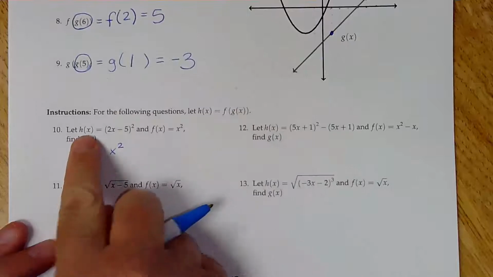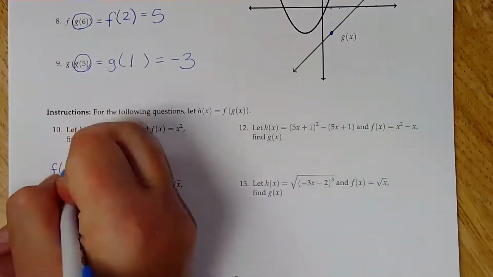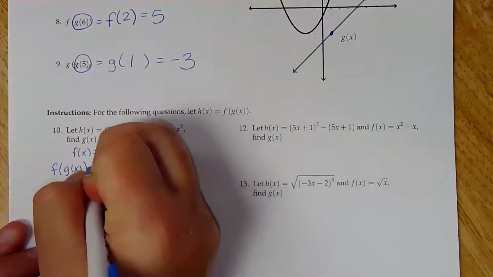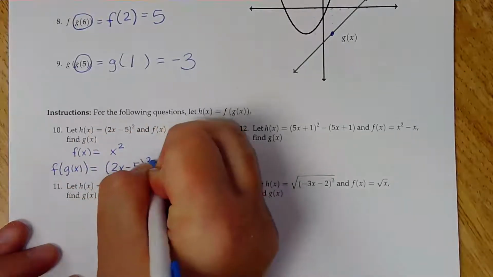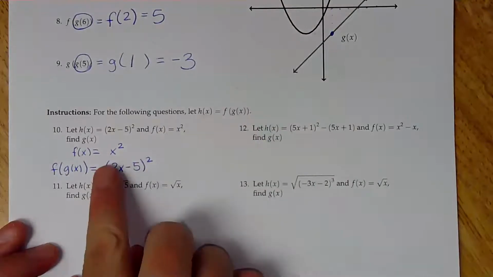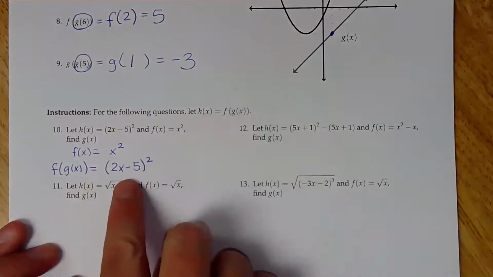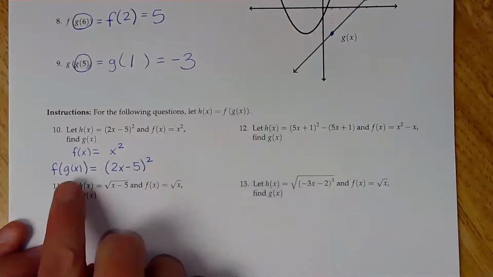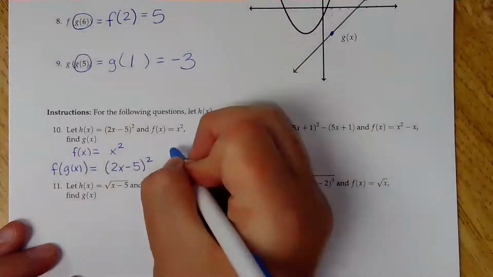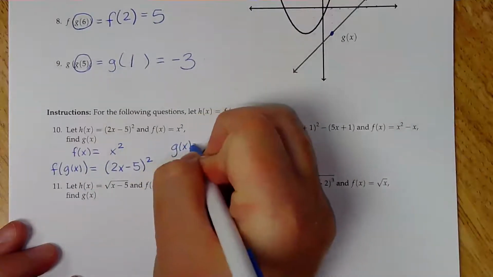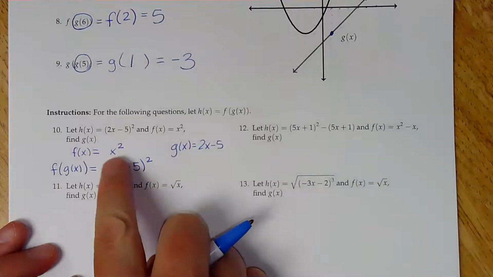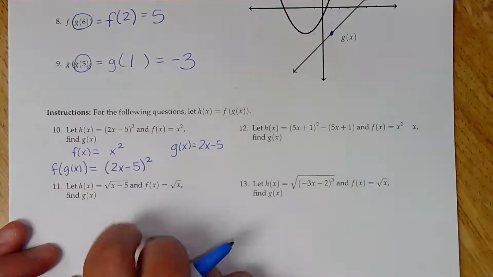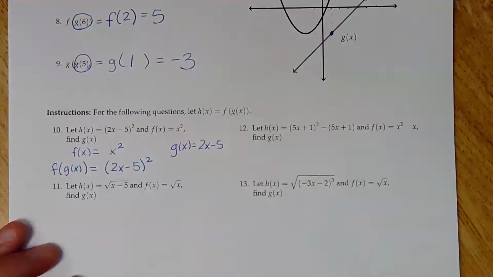And h of x, which is f of g of x, is the quantity 2x minus 5 squared. Okay, so f is x squared, f of g is something squared. So what does g have to be? What did they replace in for x? The answer to that is that g of x is 2x minus 5. So everything that we replaced the x with is what our g of x is going to be.